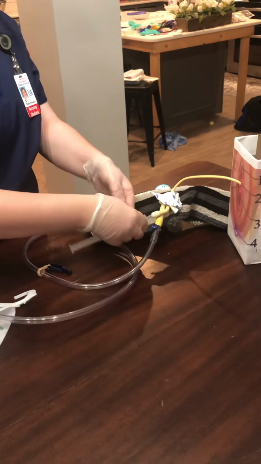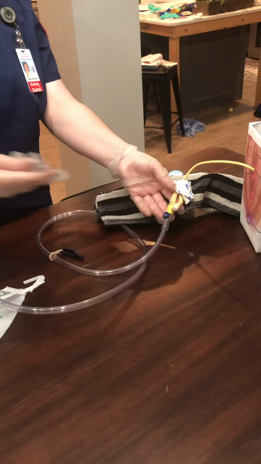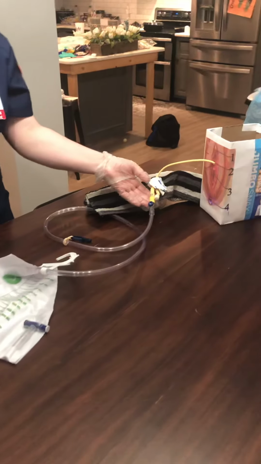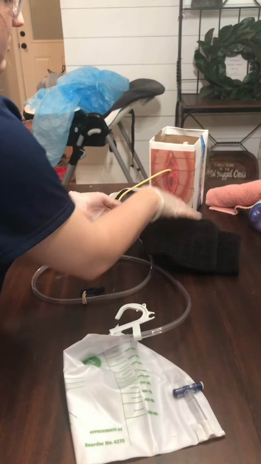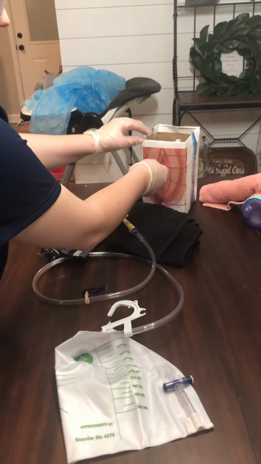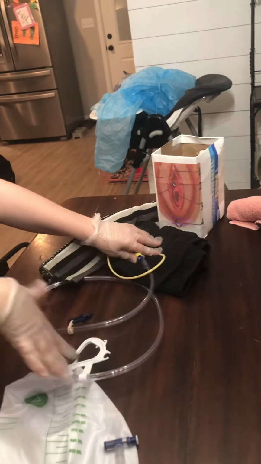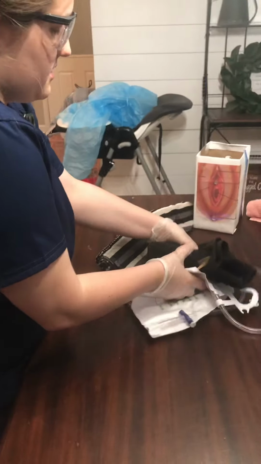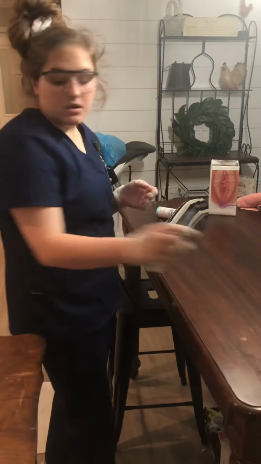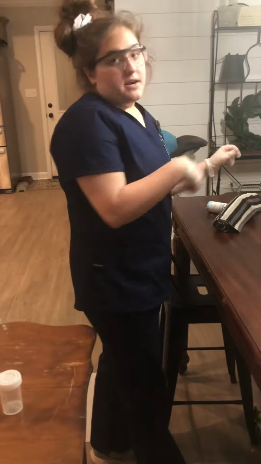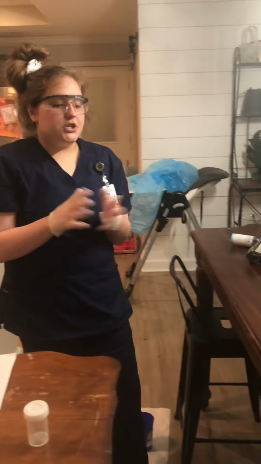All right, so now you're just gonna take this out, discard of this, and then you would get a towel. I would have put a towel down before that. So, and then you're just gonna want to take it out, wrap it in your towel, and discard of all of this. And then I'll throw that away, and then you're gonna want to perform perineal care on your patients after that, as I explained in the beginning, and then you're gonna document.